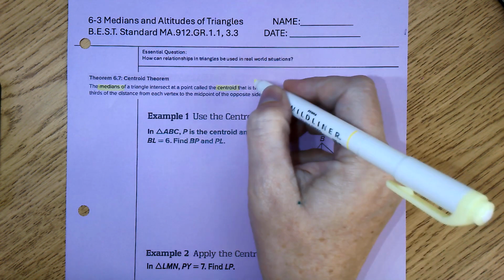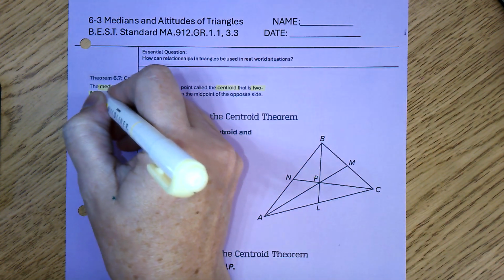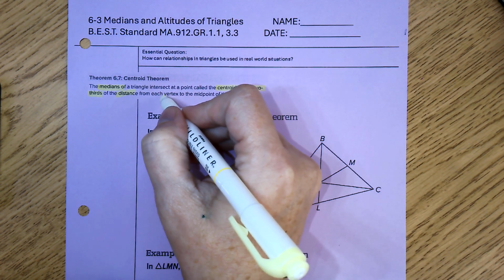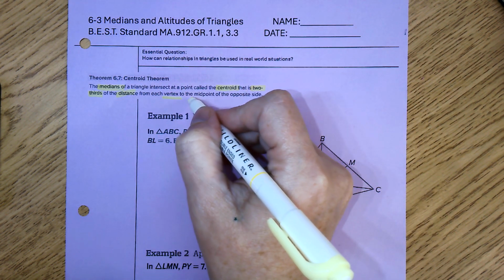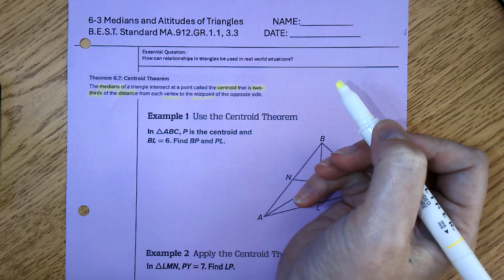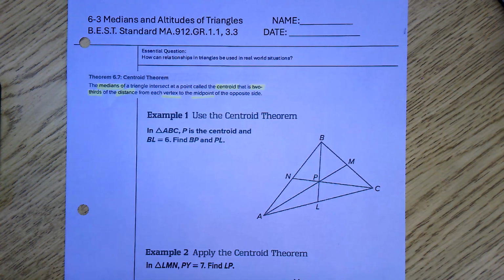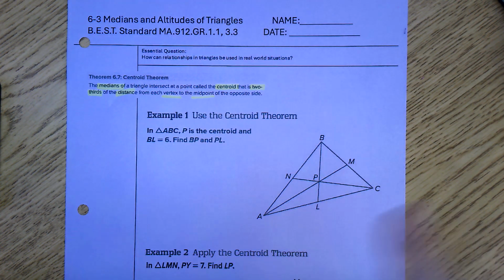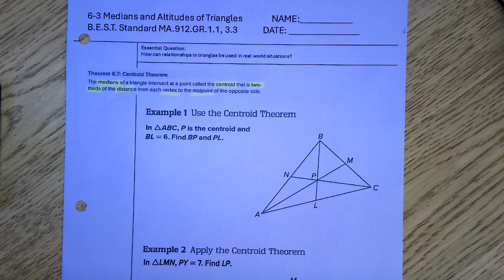That is 2/3 the distance from each vertex to the midpoint of the opposite side. All right, so what's that mean in practice? Let's take a look. All right, so using our centroid theorem, we're going to do this a couple times, a couple different ways.